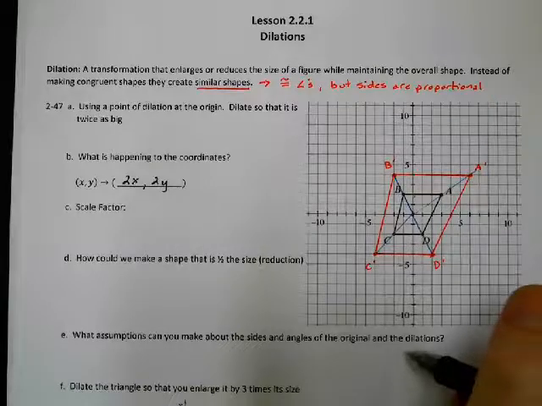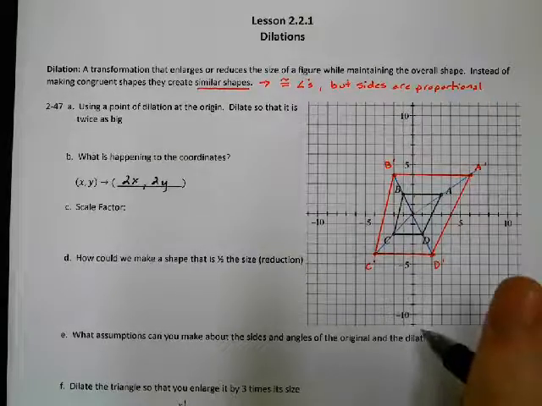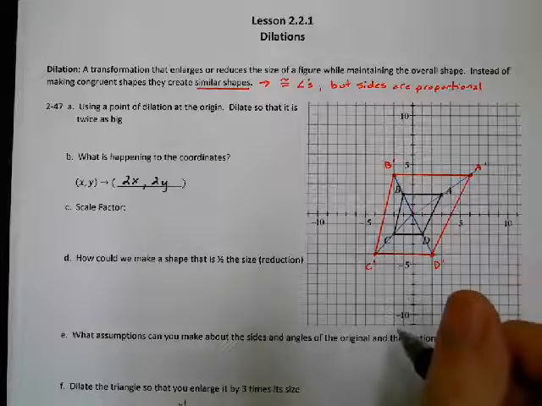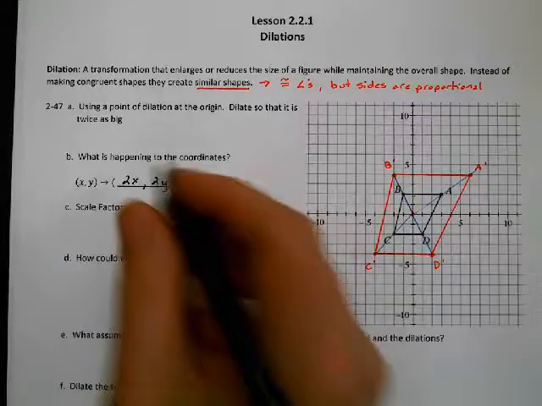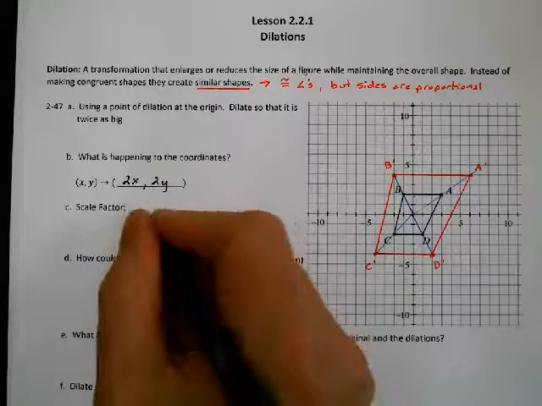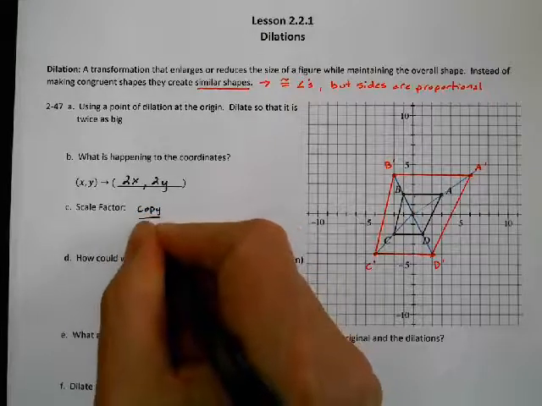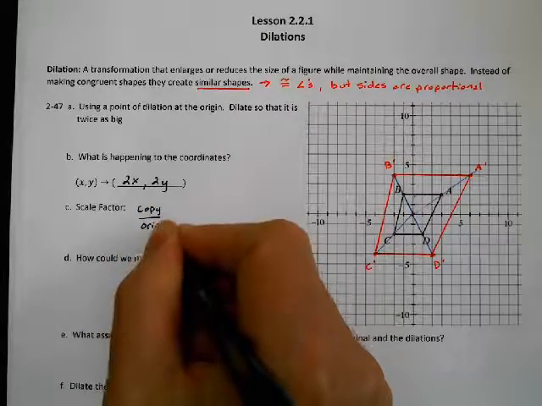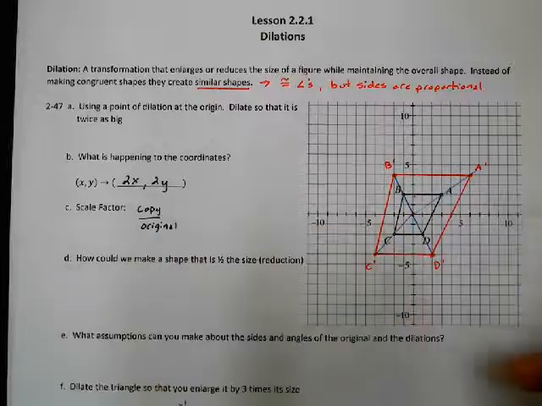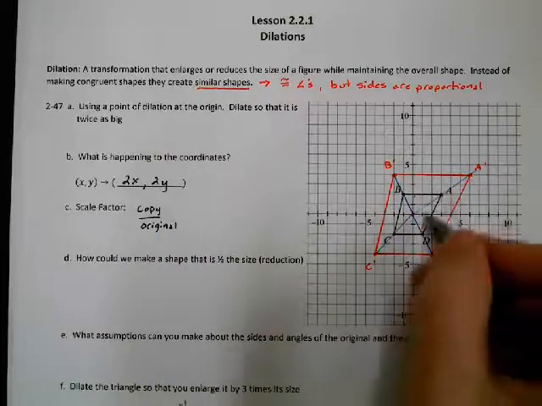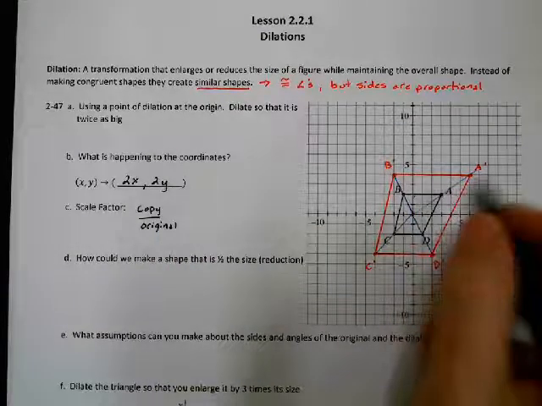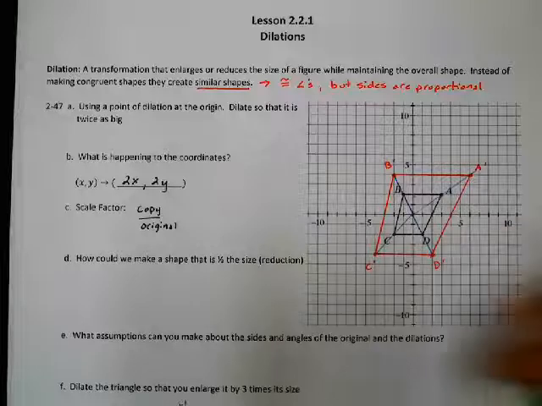What is the scale factor? Well, the scale factor is comparing the image to the pre-image, so the copy to the original. I can measure out lengths and things like that.